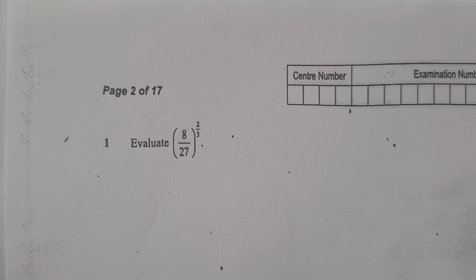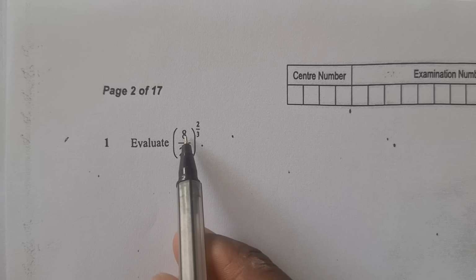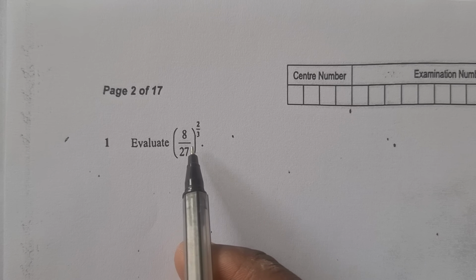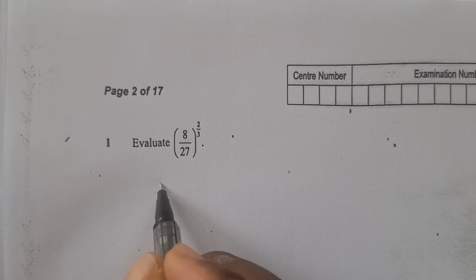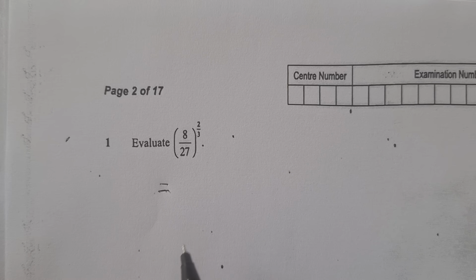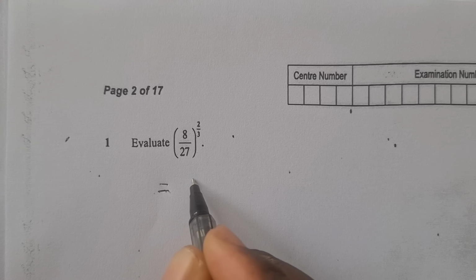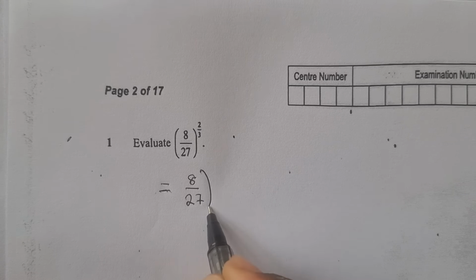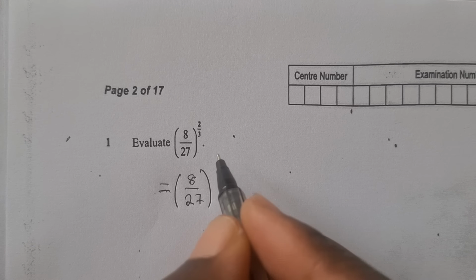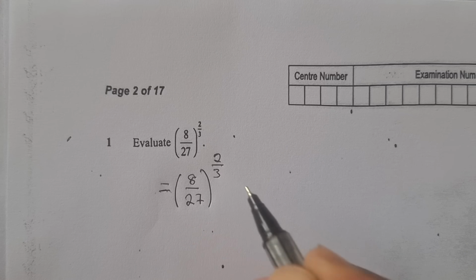All right, so for question 1 here, they're saying evaluate (8/27)^(2/3). So what to do here is just to say equal to, you write this as 8 over 27, and then you copy just the way it looks.